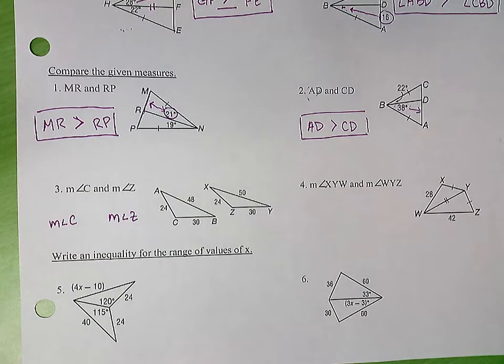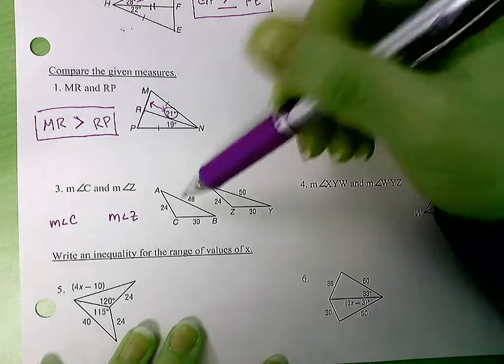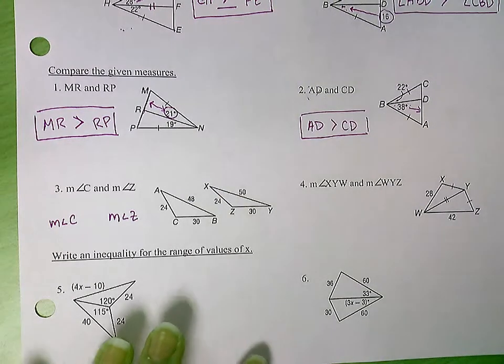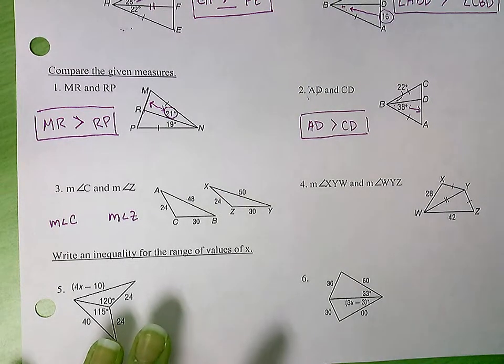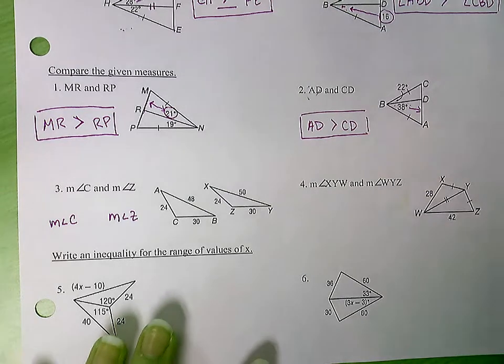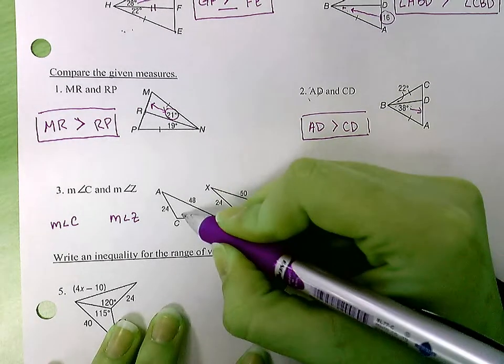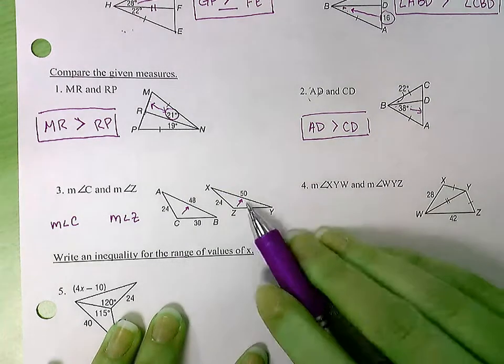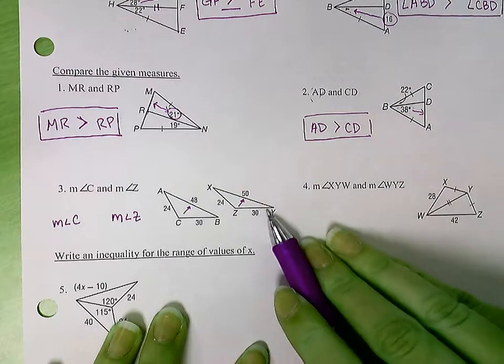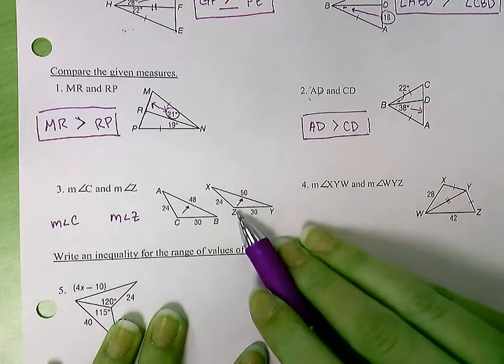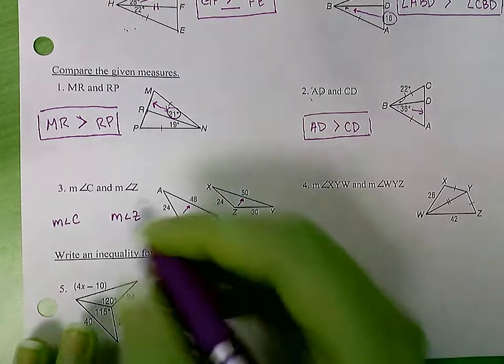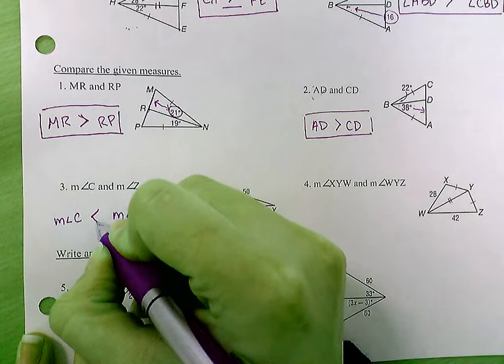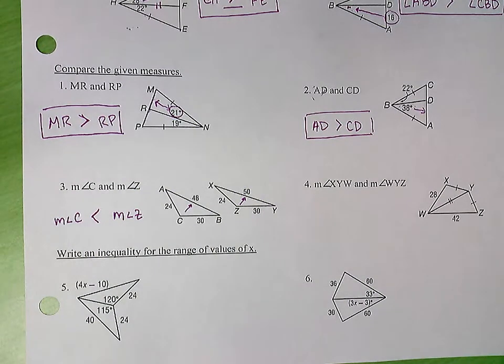Shh. Quiet, please. So in number 3, you're comparing angle C to angle Z. If I look at the sides opposite those two angles, okay, this side, XY is greater, it's 50. That means angle Z would be your greater side. So I have angle C is less than angle Z.